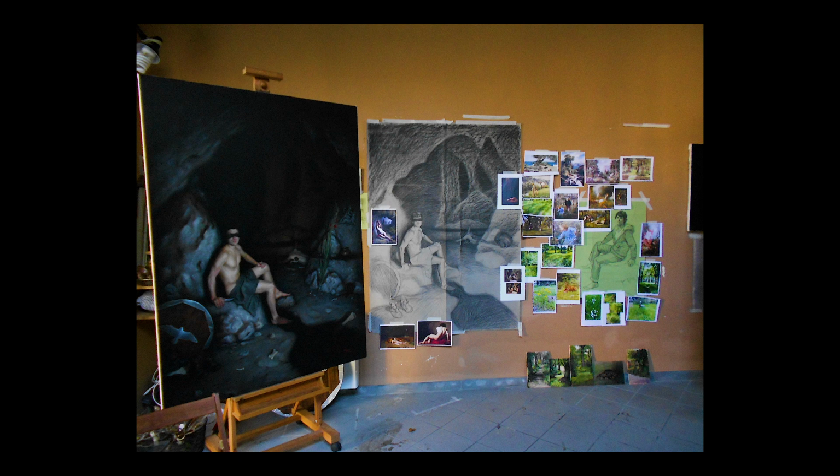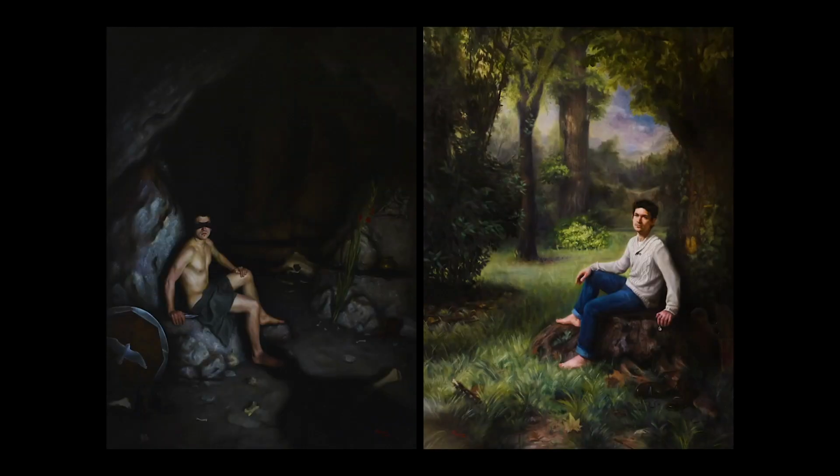And I also have lots of references, as you can see on the wall, and lots of little studies for the landscapes, for example. All of that to achieve a more cohesive result and be ready for this finished painting, which is a much more complex project.